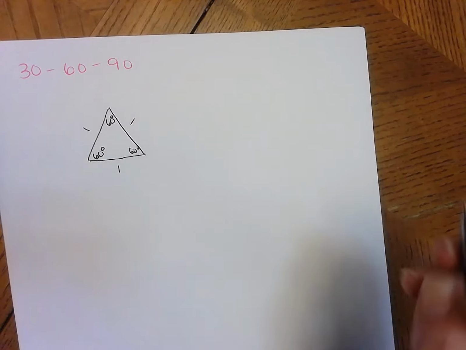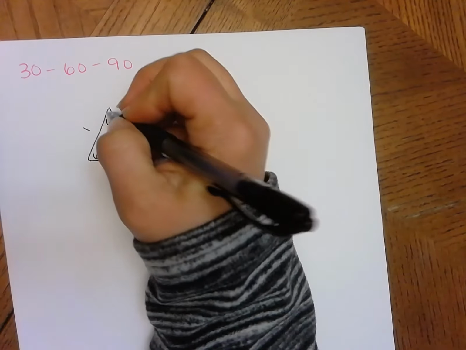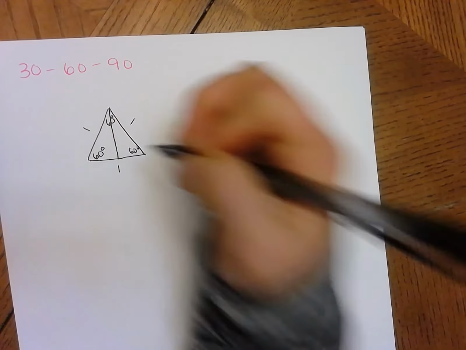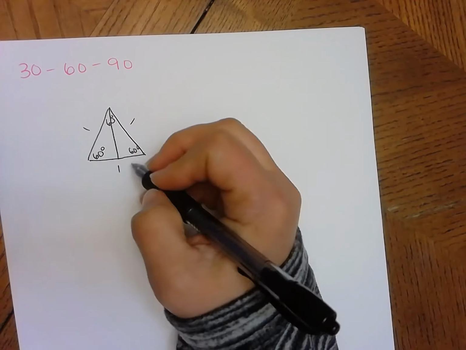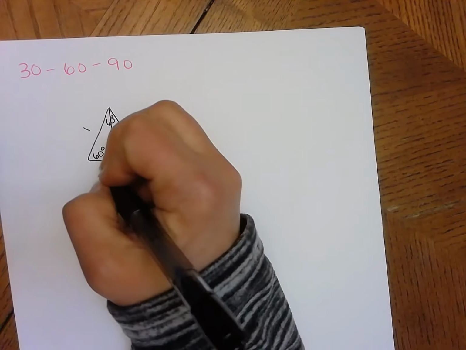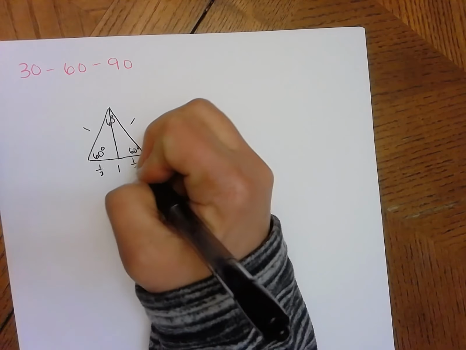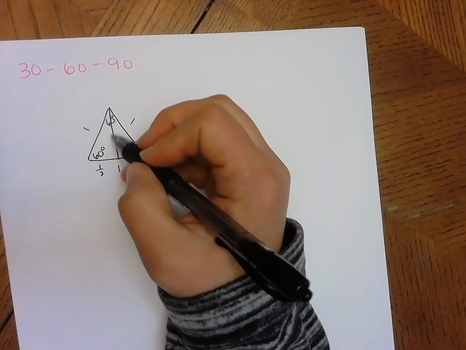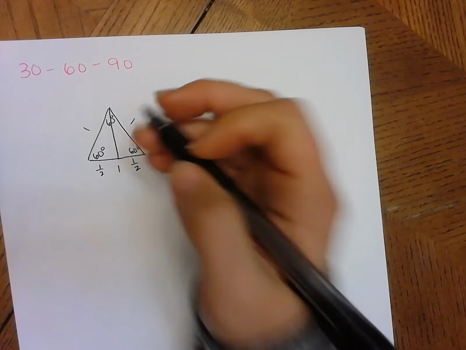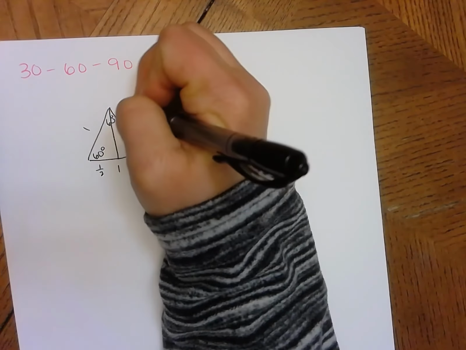Okay. So now what's special about a 30-60-90 triangle is when I drop this perpendicular bisector, it not only bisects this into 2 equal parts, making these a half each, right, because this was 1 total, it also bisects this angle directly in half. So each one of these is 30 degrees.